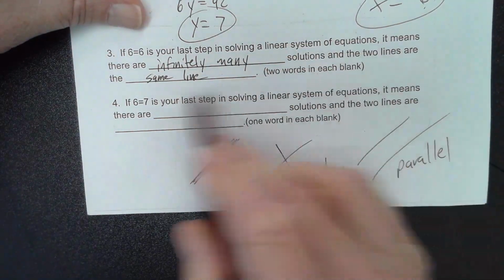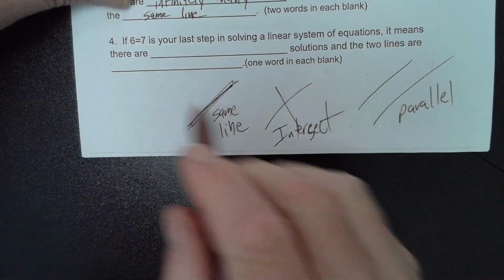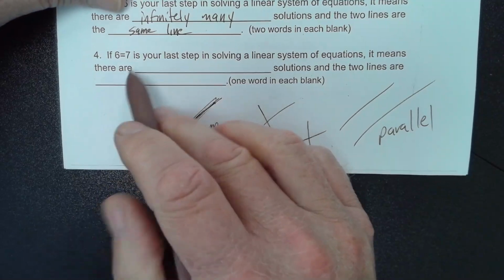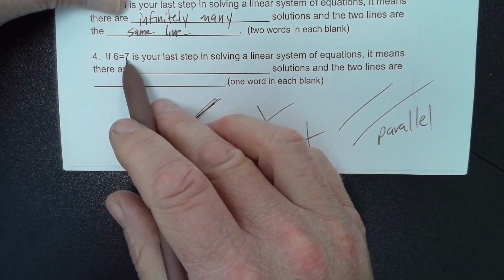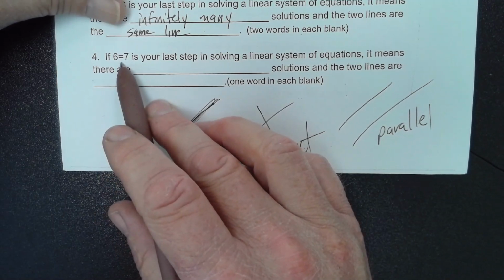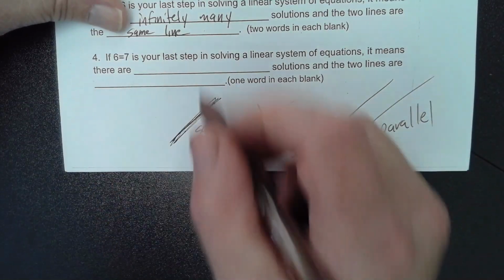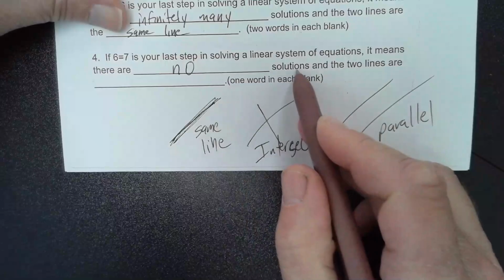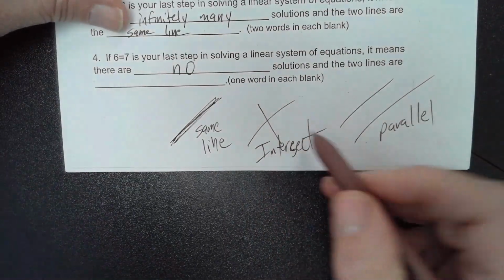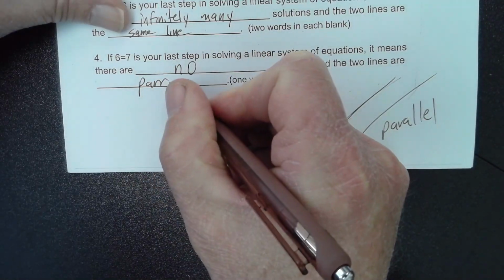So if you're going along and you get 6 equals 7, something that's not true, in your last step, it means there are no solutions, and the two lines never intersect. So they are parallel.